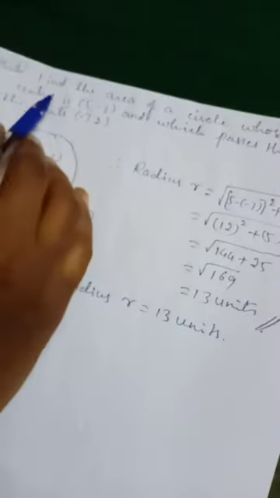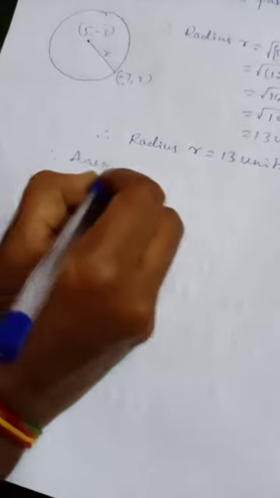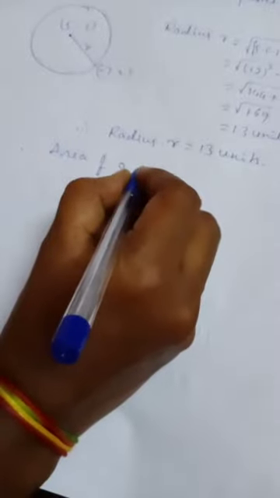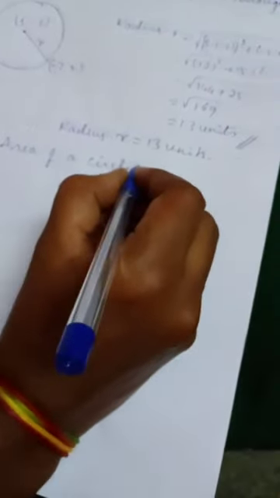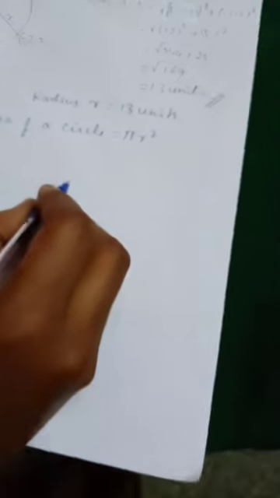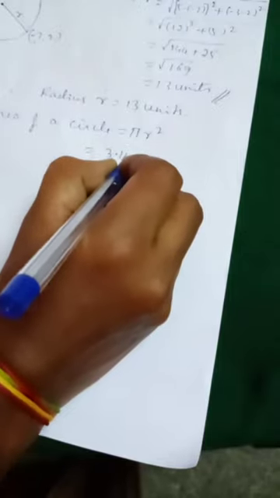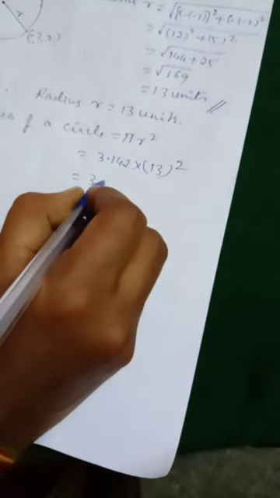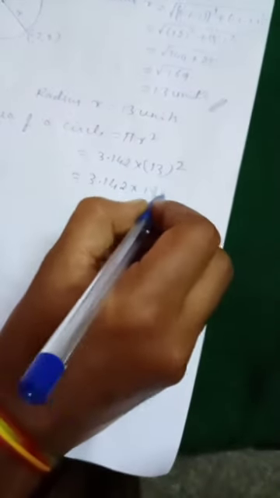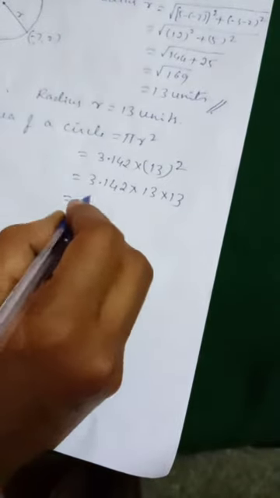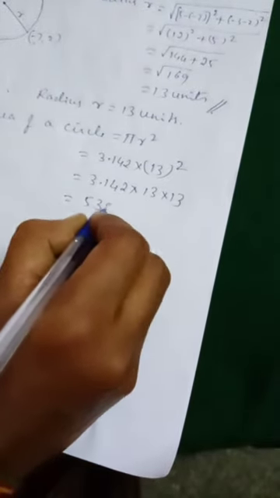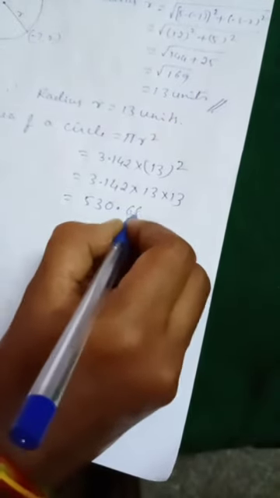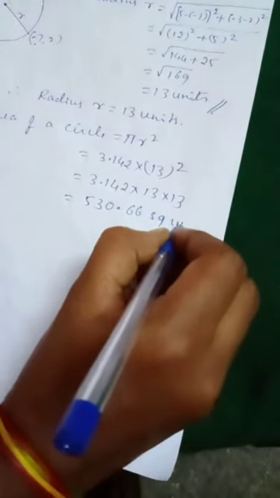Now we have to find the area of the circle. Therefore the area of a circle is pi r squared. So pi, the constant value, is 3.142, into r squared. We know that r is 13, so 3.142 into 13 into 13. So approximately we get the answer 530.66 square units.